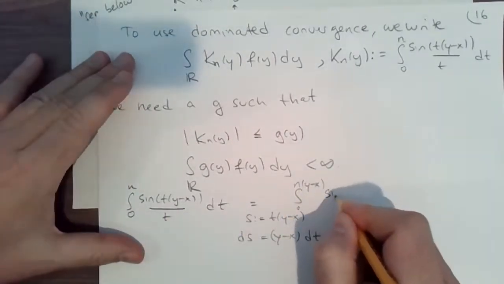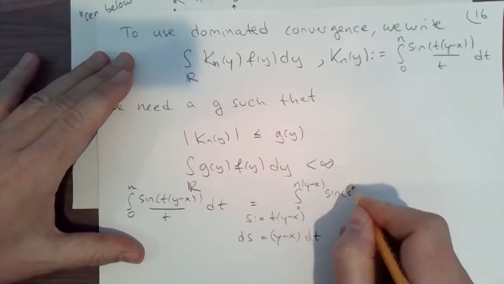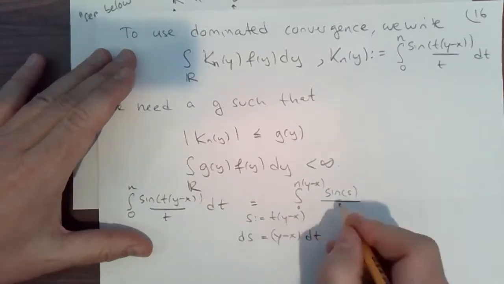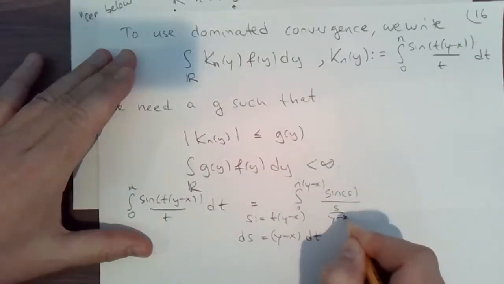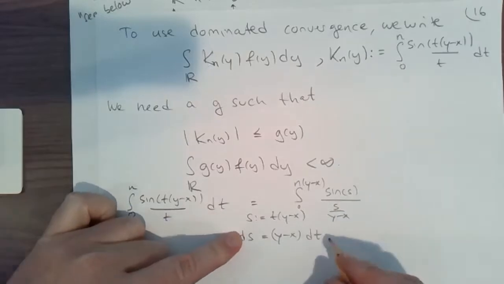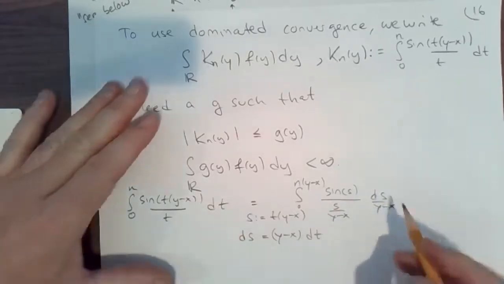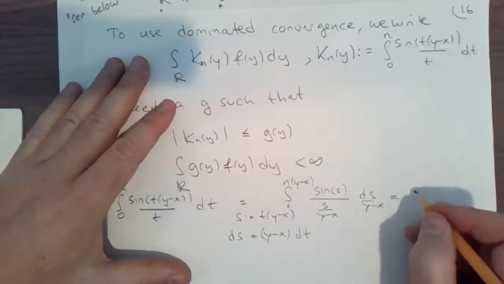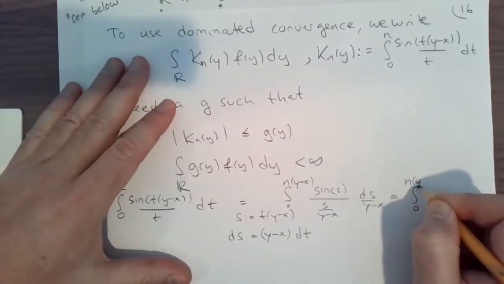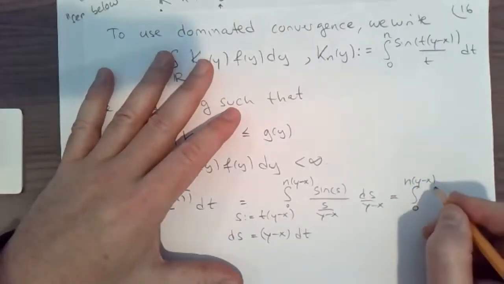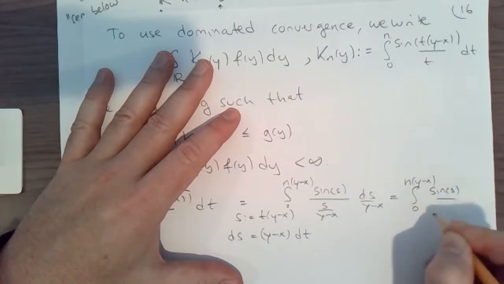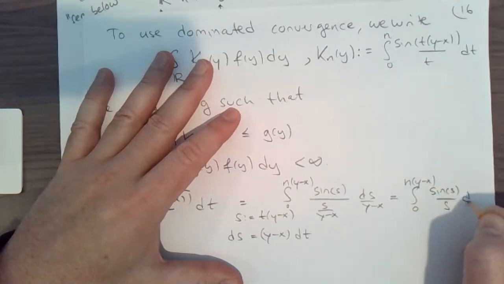And I'll have sine, and then this will be s divided by t would be s divided by (y minus x). dt would be ds over (y minus x). So again, they cancel out as before. This is equal to the integral from 0 to n(y minus x) of sine s over s ds.